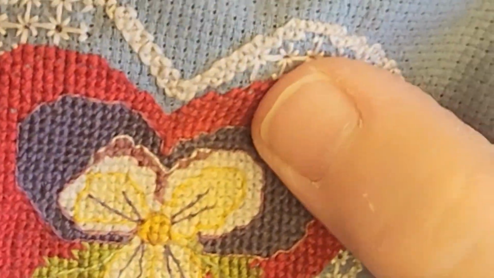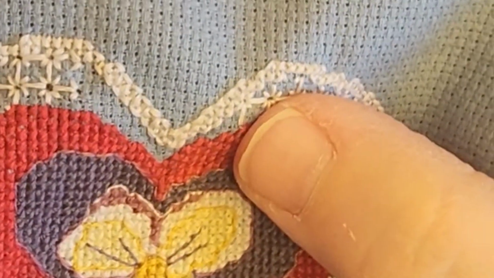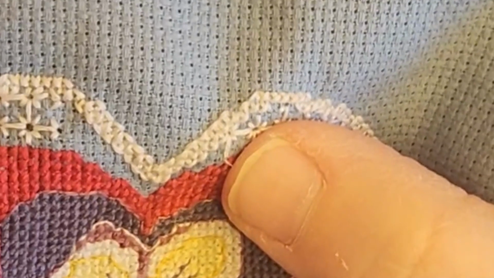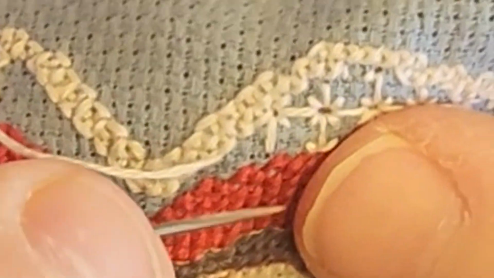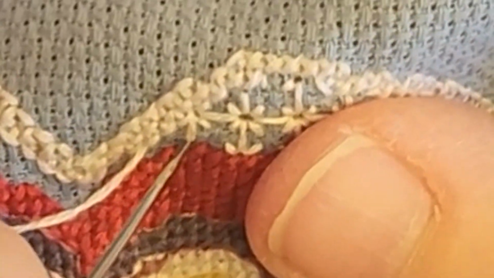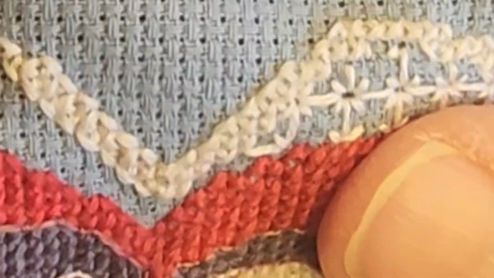That would be like that. I think technically that is all. And then it actually would go across like this and come to there would be one. Which means that there would be a diagonal here. And a diagonal here.